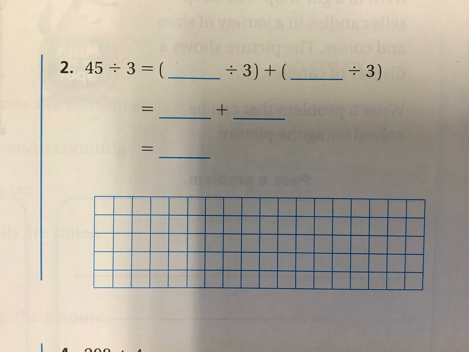Let's see another example. I have 45 divided by 3. How am I going to split this up? I could do 40 plus 5. My problem is that I want something that I can very easily divide 3 into. And 45 would be higher than I need to. 30 divided by 3 would be easy because 3 times 10 is 30, right? So I think I'm going to pull 30 out of here. Use the numbers that help you, right? That's the whole point of doing this.